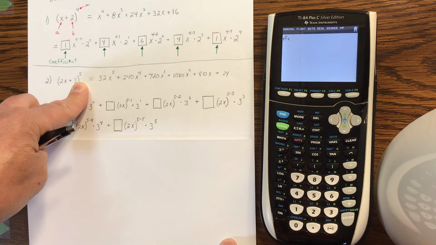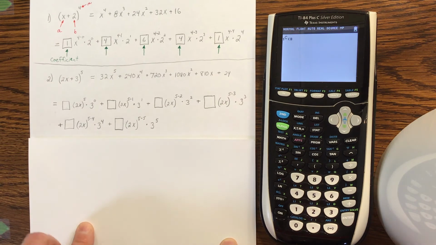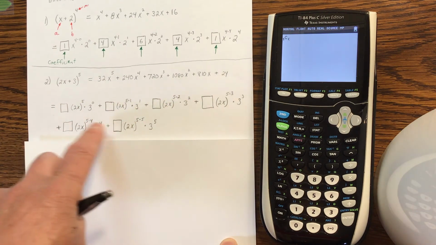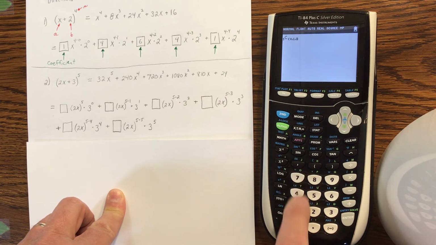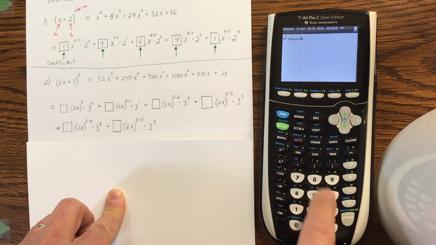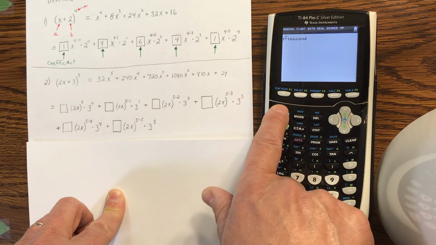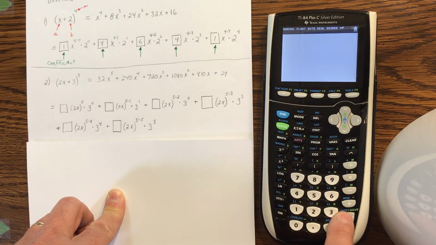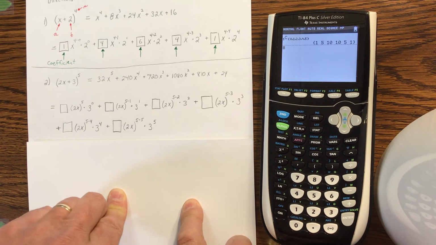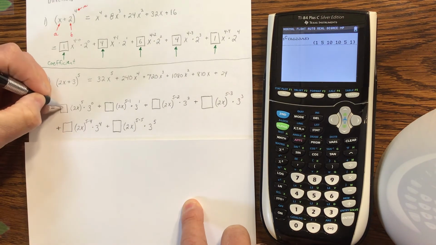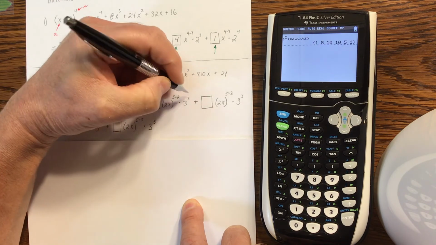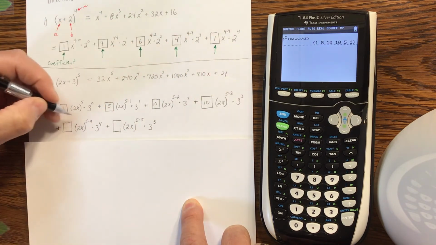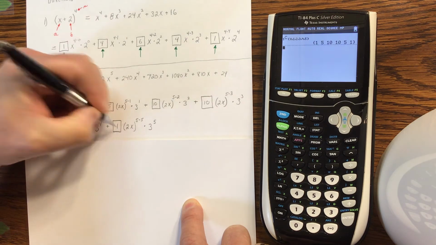Second bracket, and then we start off with 0, 1, 2, 3, 4, 5, 6. So we go 0 to 5. Close it off with the parentheses, hit enter, and we get, in this case, 1, 5, 10, 10, 5, and 1.